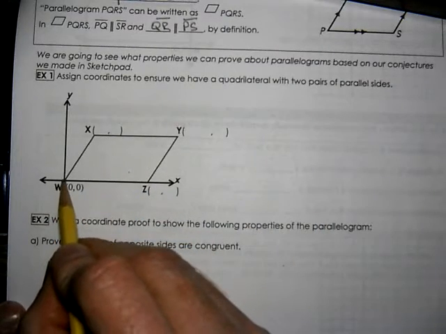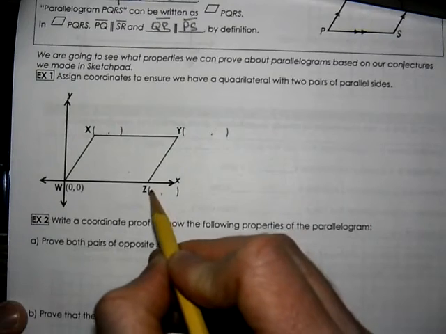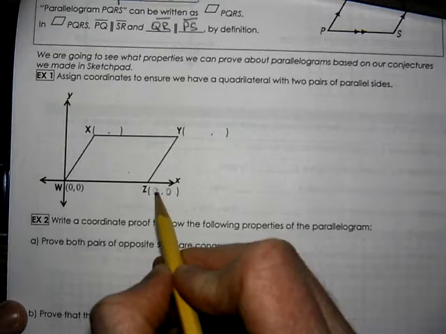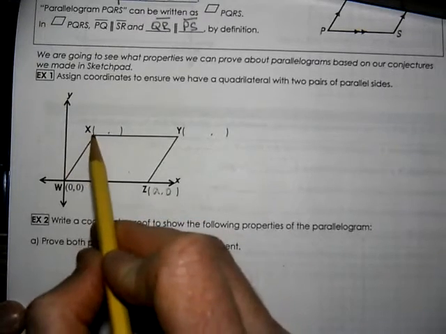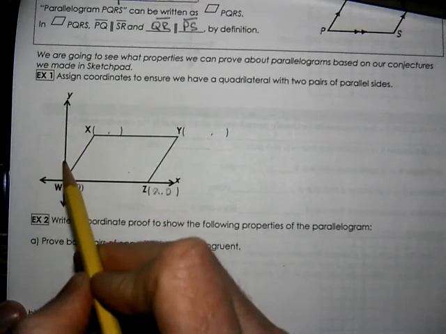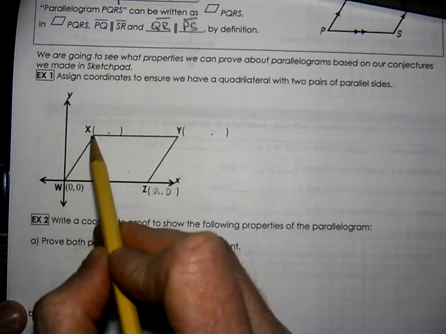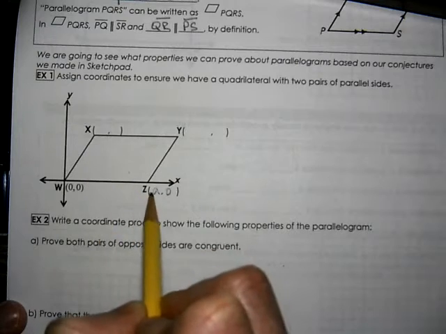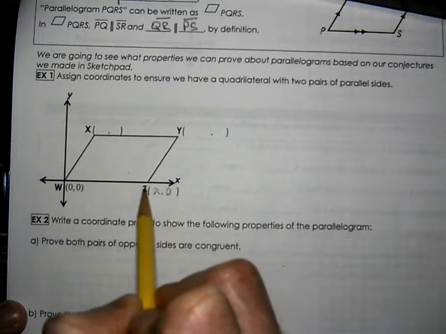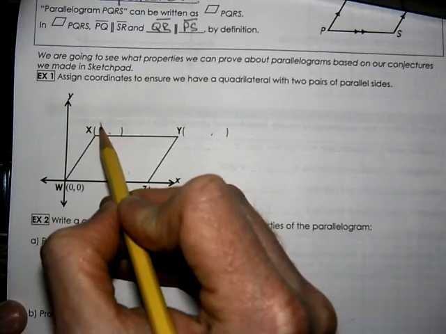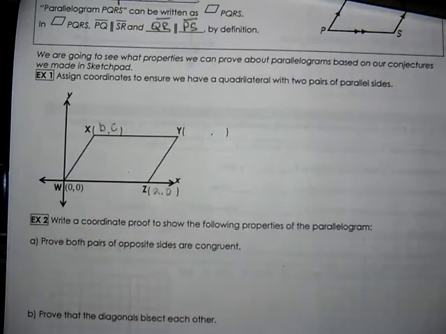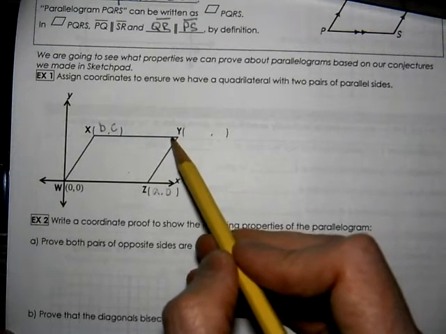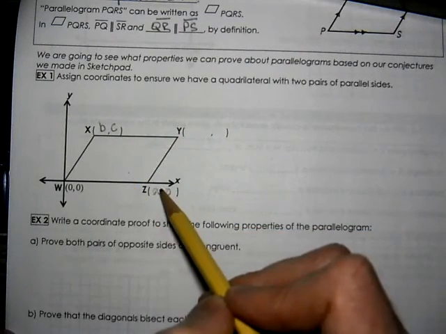So we have our point at the origin. We have our coordinate that would represent being on the x-axis, which we typically call A, 0. Notice that the next point is not on the y-axis, so it's over and up. When it's a parallelogram, this point has no influence by what's happening here on the x-axis, so we would use two separate letters, B, C. But this fourth point is very much determined by what's happening with the others.